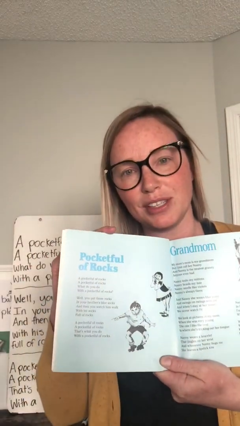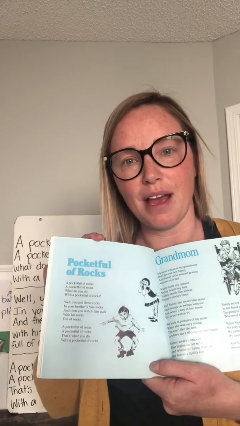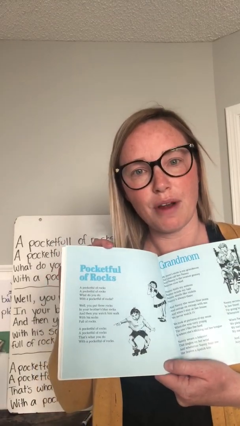And this poem demonstrates the two things we've been learning about this week, rhyme and repetition. Let's have a look at rhyme.